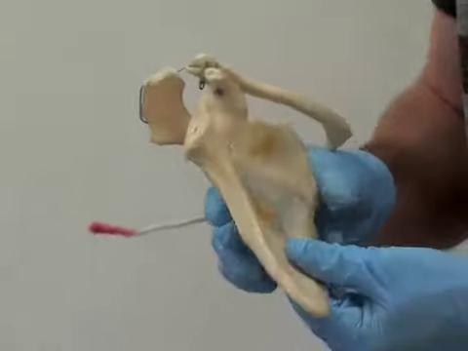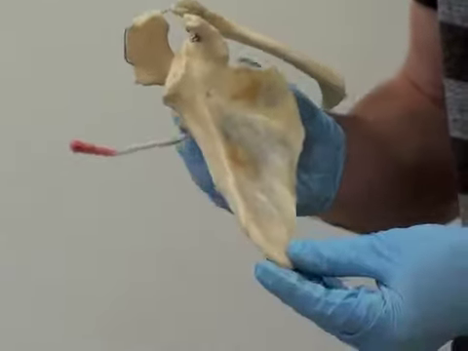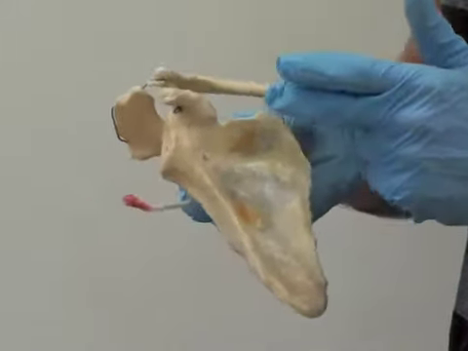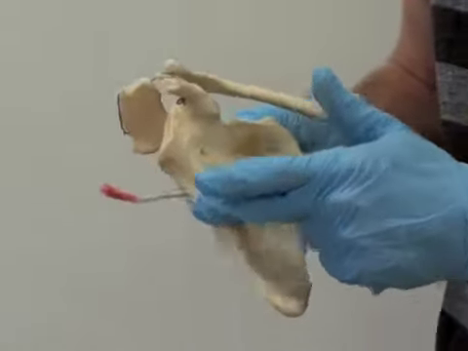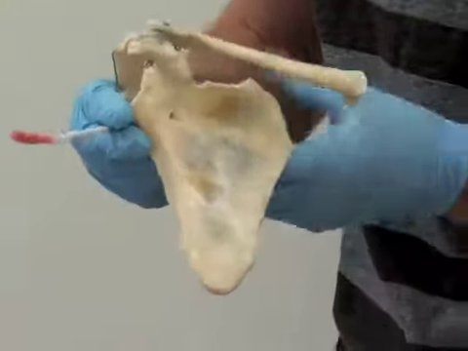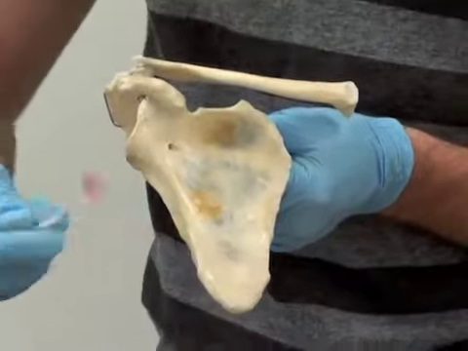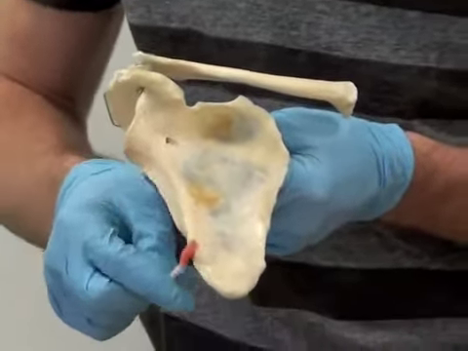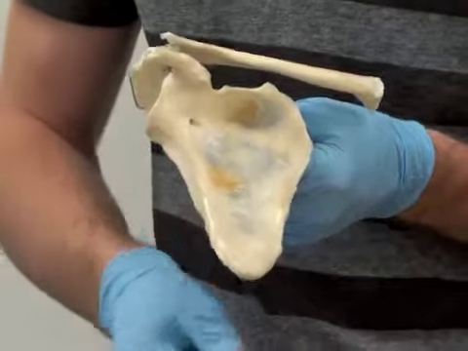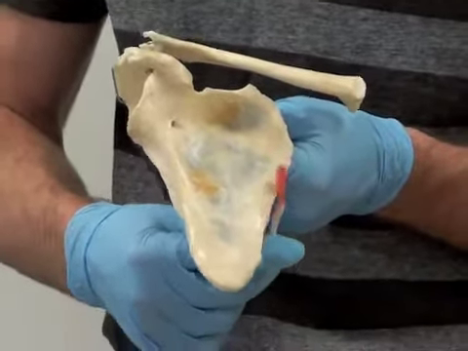So it makes sense. Then we have several different borders. We've got a lateral border of the scapula, which goes right around here, and a medial border of the scapula. The lateral border can also be called the axillary border, and the medial border can also be called the vertebral border.